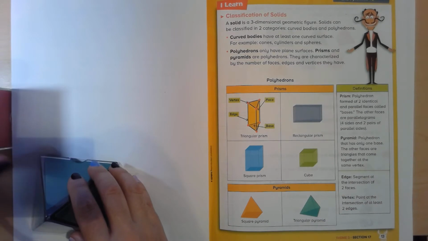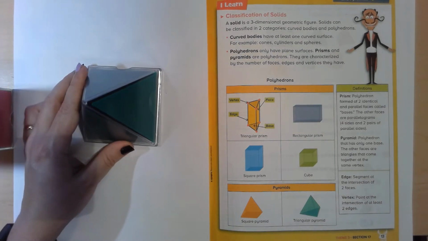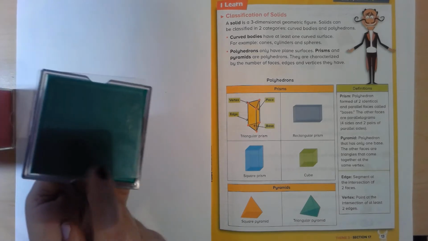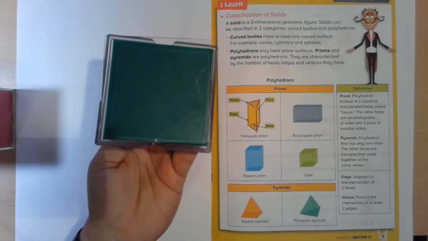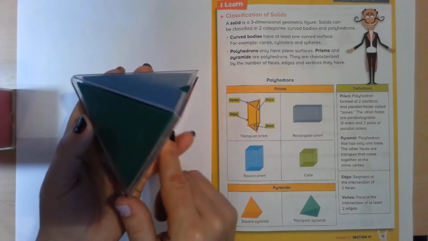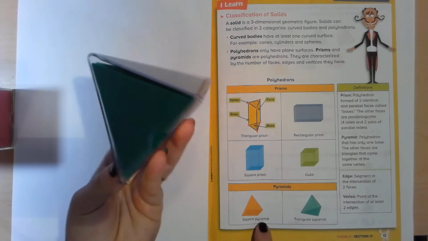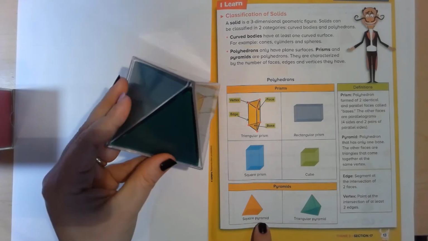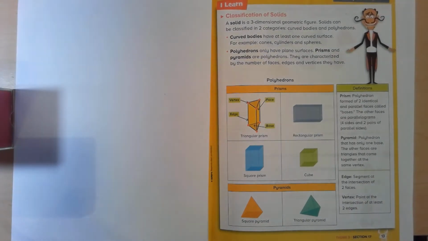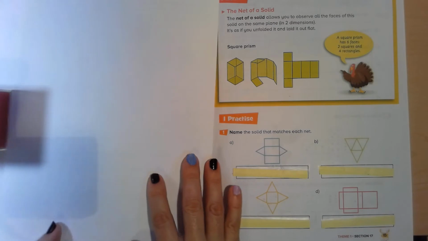We also talked about pyramids. Pyramids are polyhedrons that only have one base. Here, the base is a square, and then all the other sides are triangles. So we call this a square pyramid. Great. Now that we've reviewed that, let's move on in our workbook to page 15.